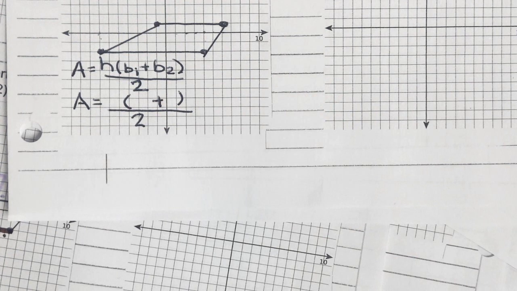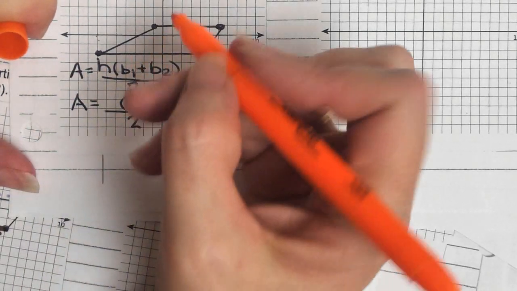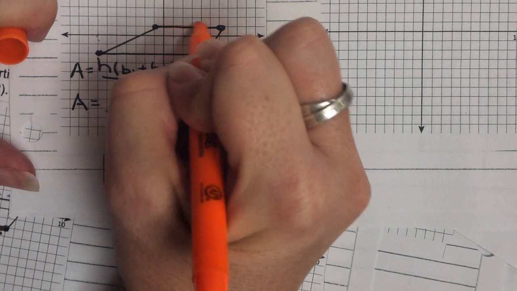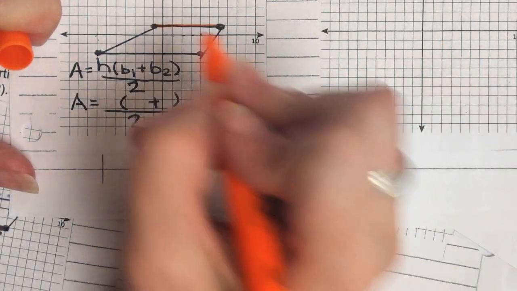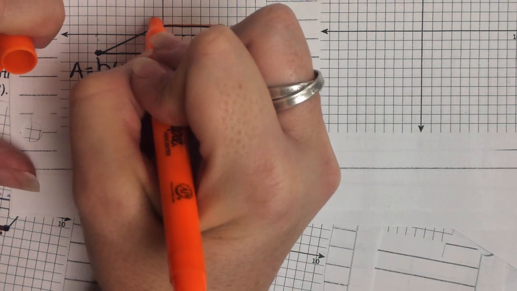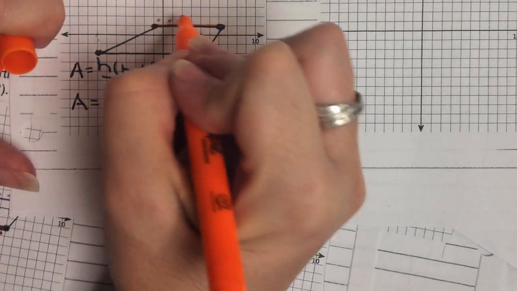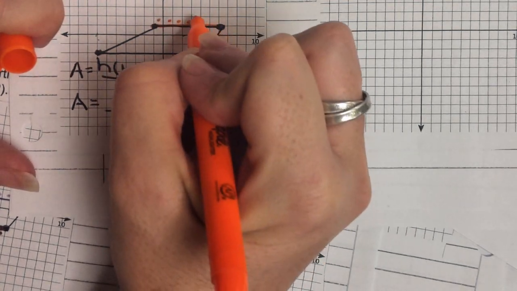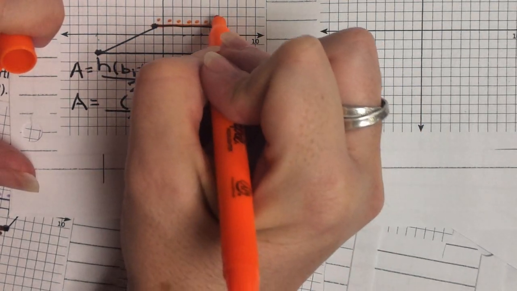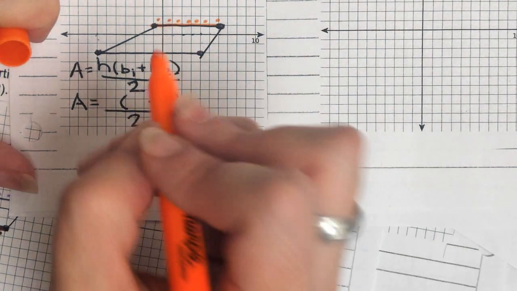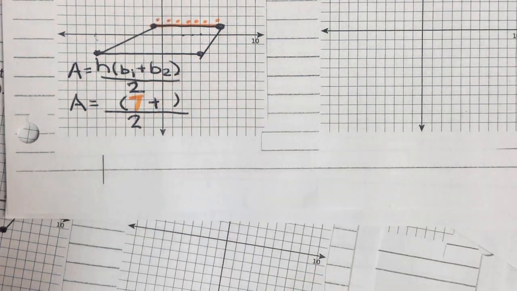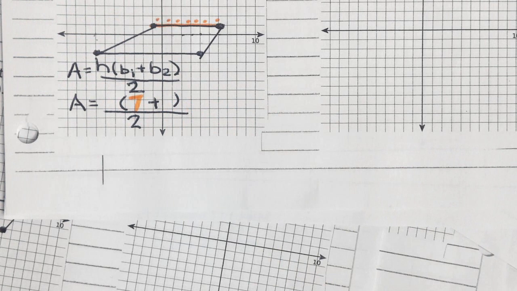Okay. So on this one, I need 2 bases. Here we go. I'm going to start with this top line as base 1 because it's one of my railroad tracks. I'm going to count: 1, 2, 3, 4, 5, 6, 7. So one base is 7. But your bases aren't going to be the same now.